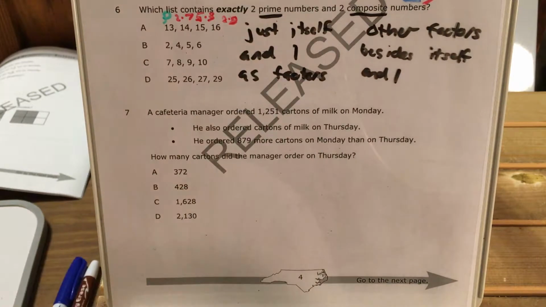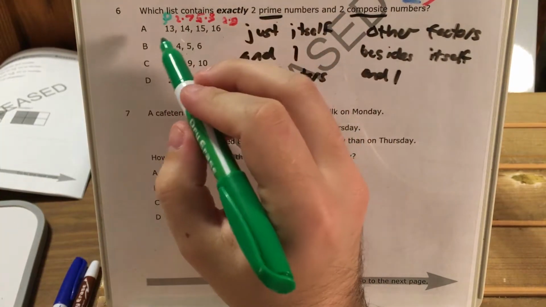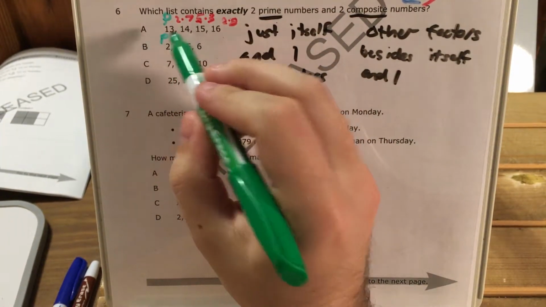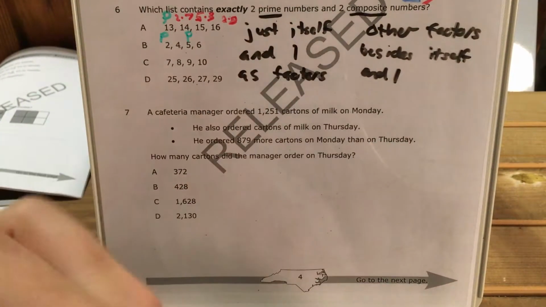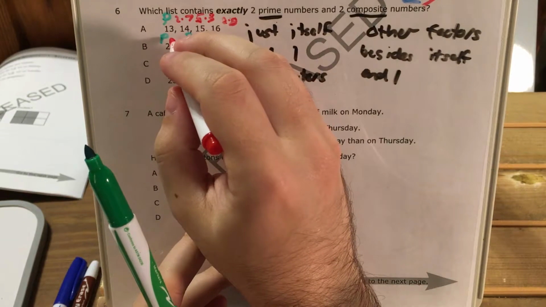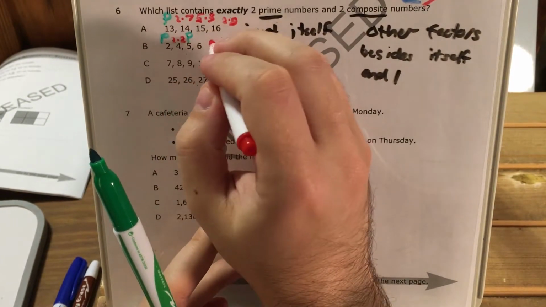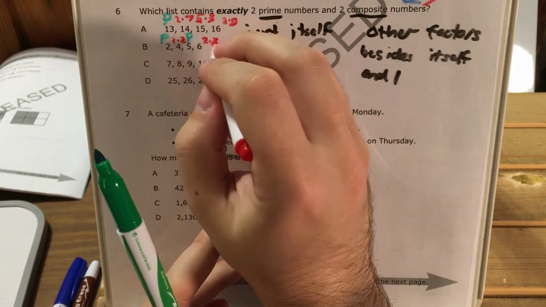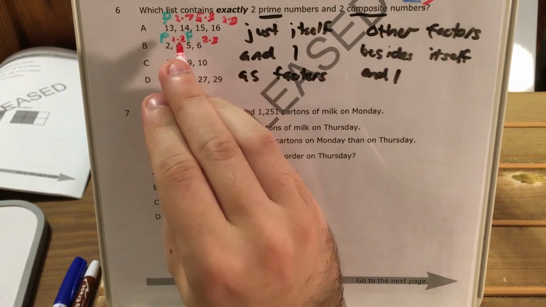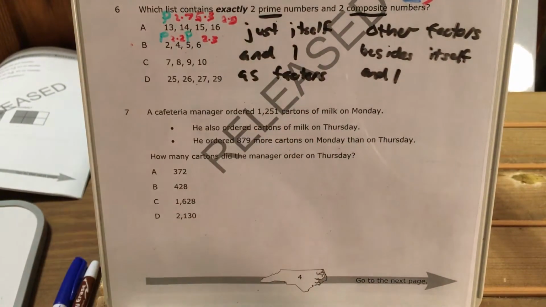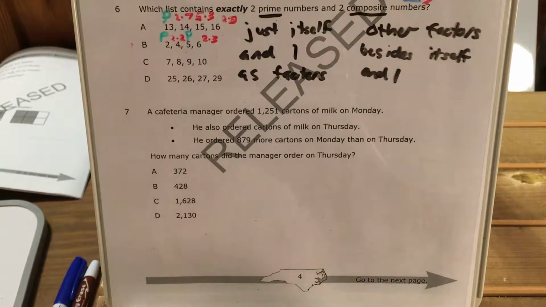Choice B, if I've got the number 2, 2's prime, 5 is prime, 4 I can write as 2 times 2, and 6 I can write as 2 times 3. So it looks like in this list we have 2 prime numbers and 2 composite numbers. So I'm going to put a dot next to that because I'm thinking it's going to be right, but I still want to check the others and make sure.